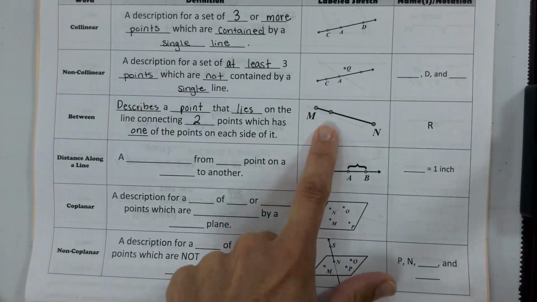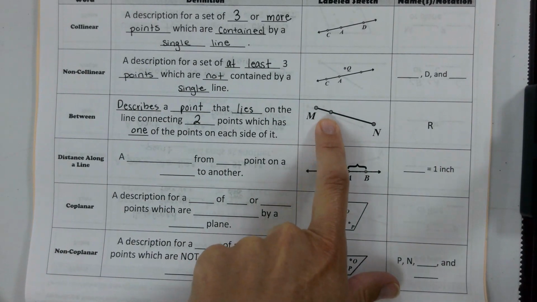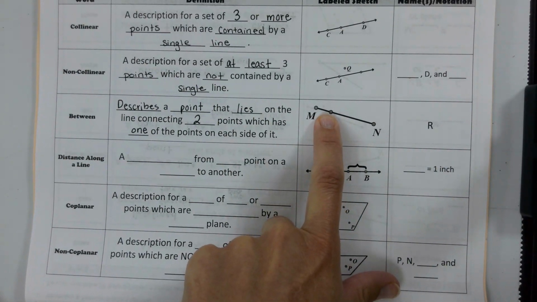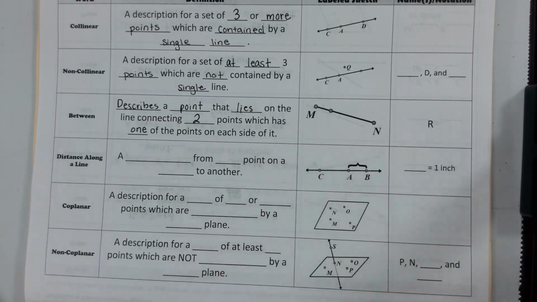Okay, and the picture really does help with that one. So we're going to put a letter right here because this point is between M and N.